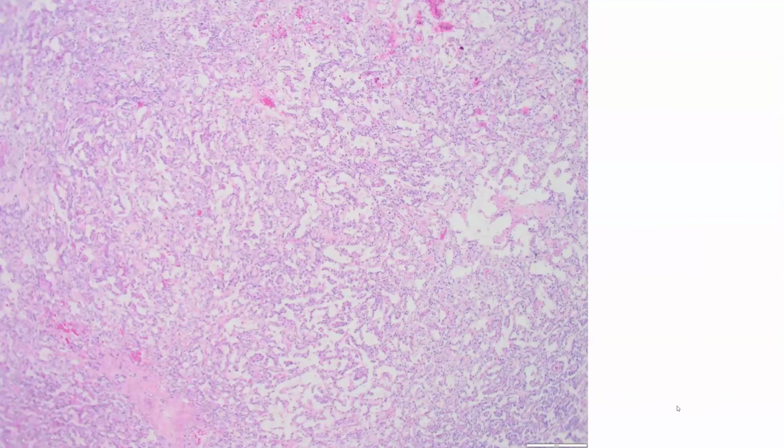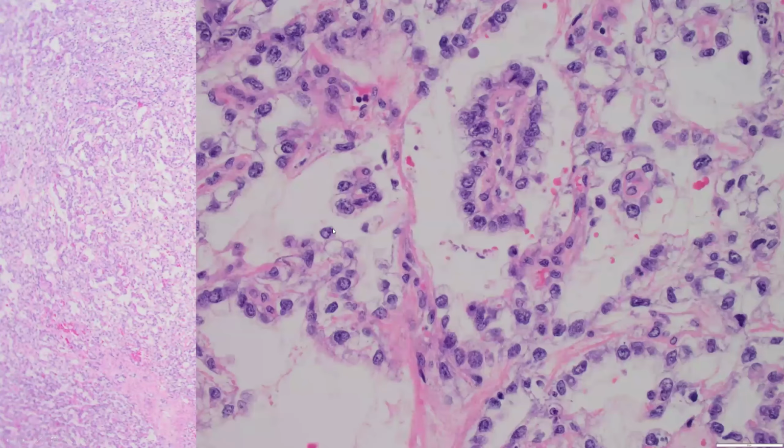In addition, there were foci like this. You can see that there are some little cystic spaces, some larger than others, so a bit of a macrocystic versus microcystic pattern. And there are areas that look like that, which on higher power, can anybody tell me what this structure might represent and what lesion I might be dealing with?